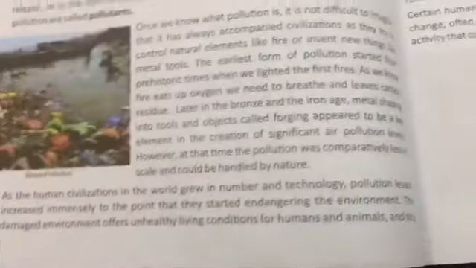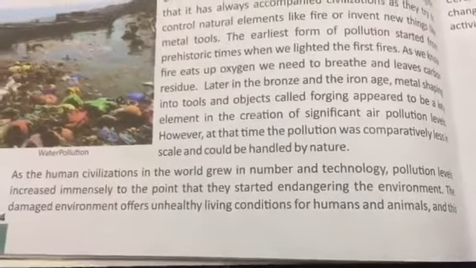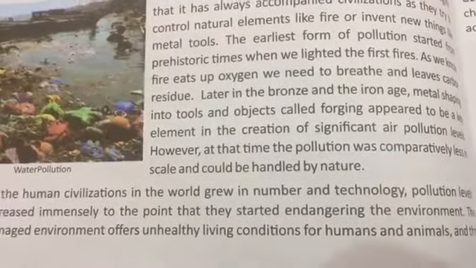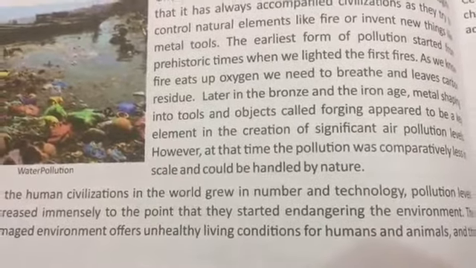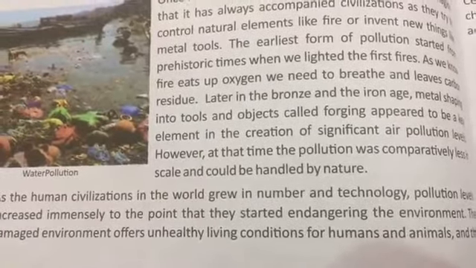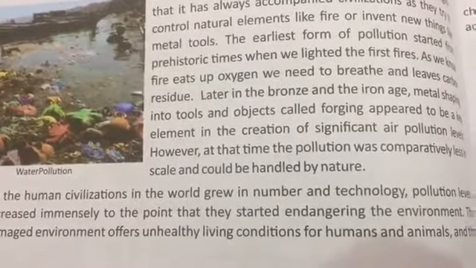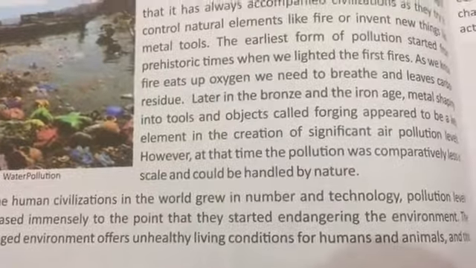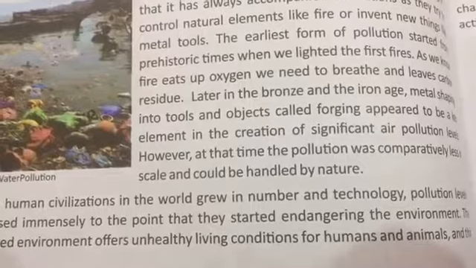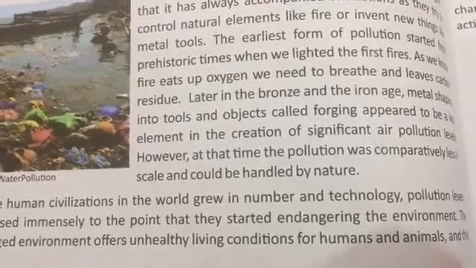Now what they are saying is that as time passed, human civilization grew, and as new generations came, they started making new technology. With the making of new technology, the pollution level increased in the environment, and pollution is very dangerous not only for the environment but for humans as well.